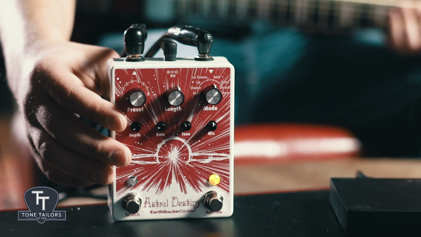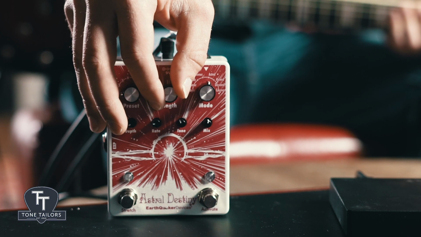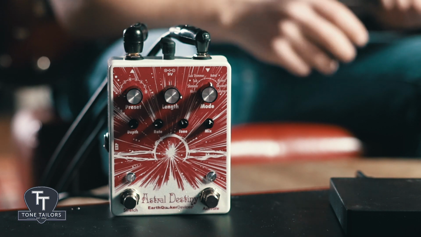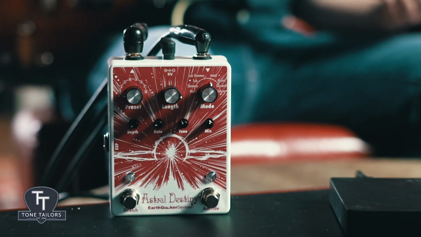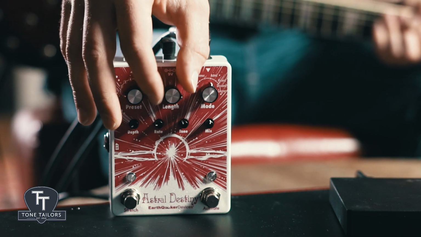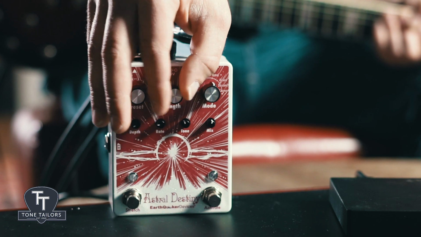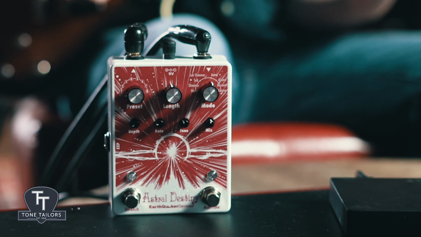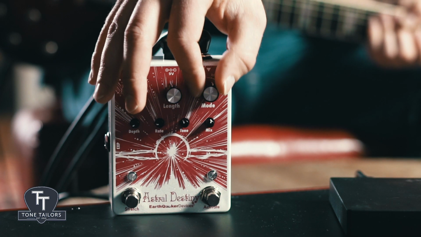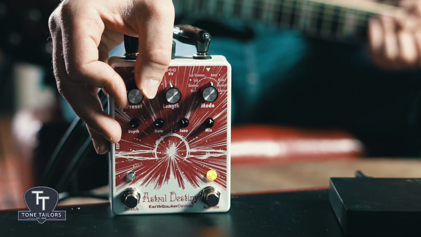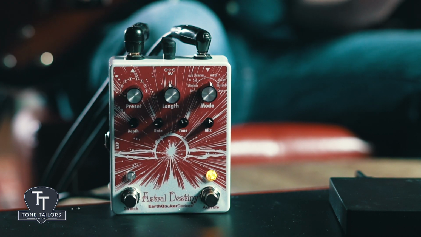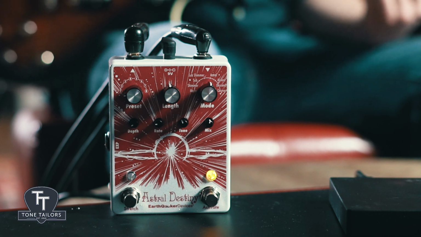Now, if I were to make changes, like let's say on the length, you'll see that the yellow button starts blinking. So if I were to switch presets, here, let me turn this all the way down. If I were to switch presets, so go from 1 to 2, now I'm saved on my second preset. If I were to go back to 1, it's gonna save what I did prior to changing it.